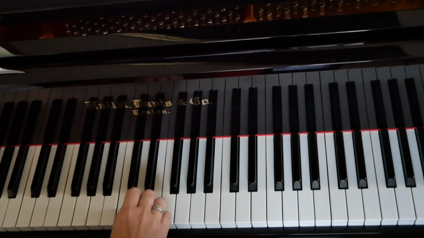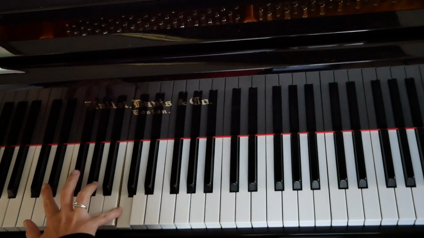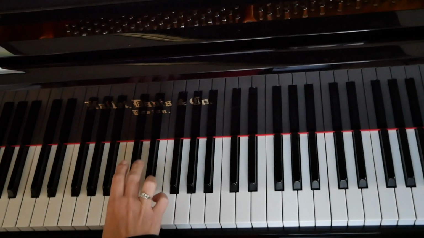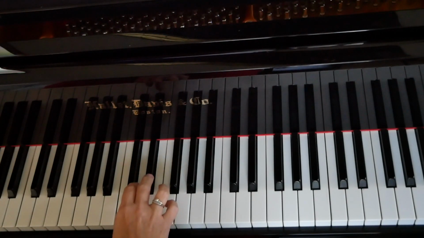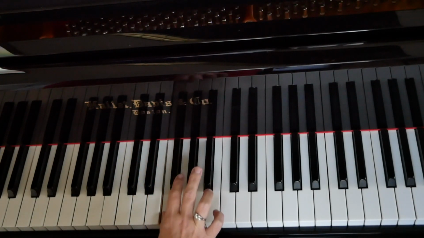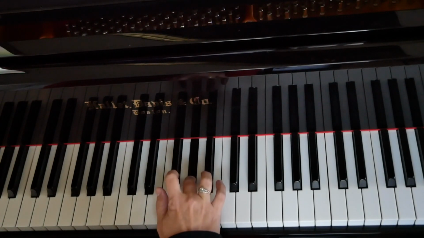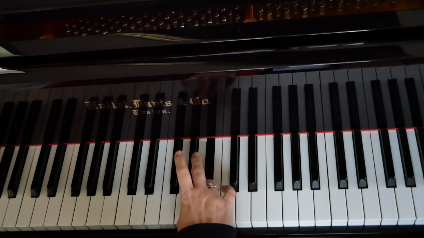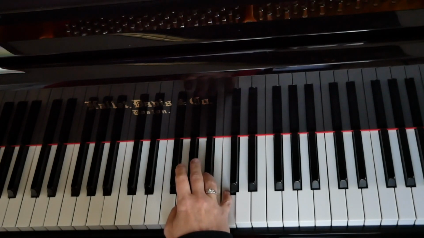Next is C minor. We come up 4, C minor. And it's the 6th degree of E flat. Here we go. That means 3 flats. Here we go. C, D, E flat, F, G, A flat, B flat, C, and down.